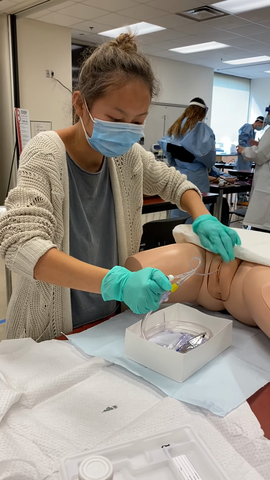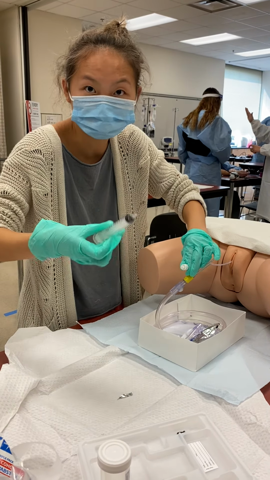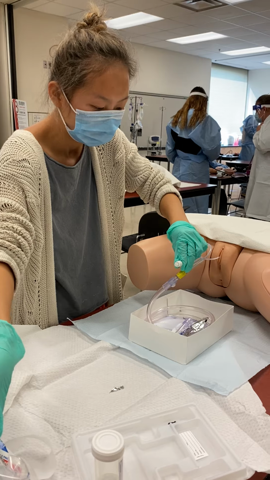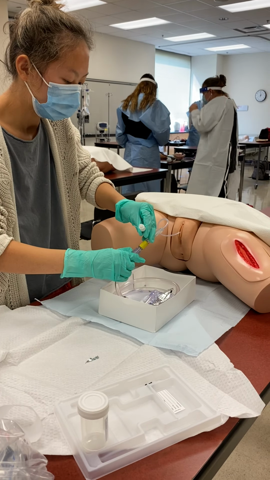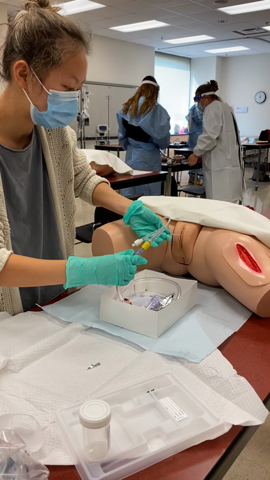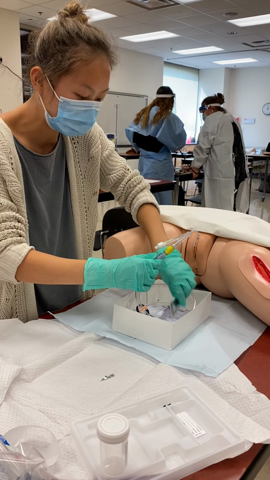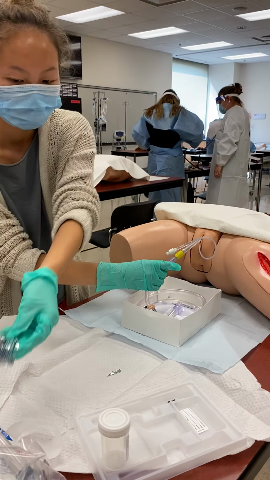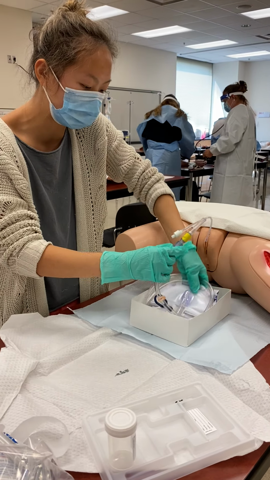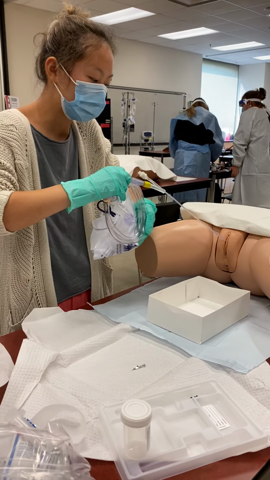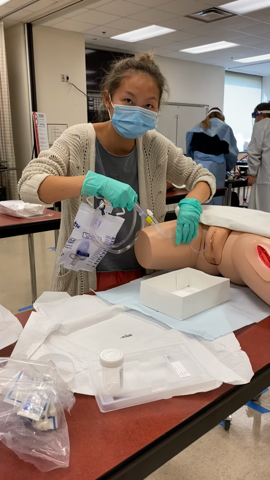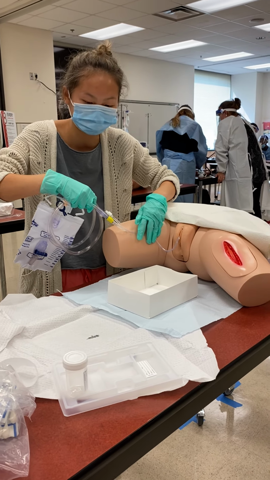And so now with my non-dominant hand, I can unscrew this and discard this over here. And we want to make sure that the balloon's inflated, so we'll pull a little bit. And since it's secure, we can take this out of the kit over here, and we would attach a leg band to the patient, making sure they have enough slack.